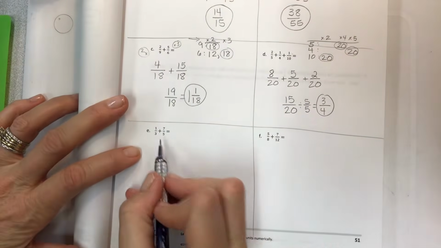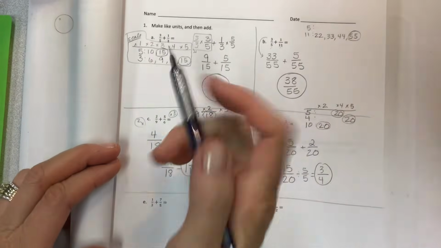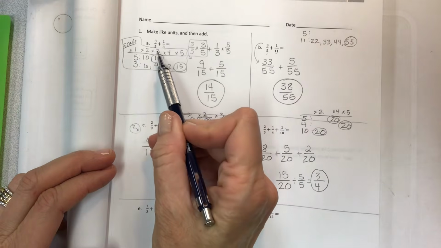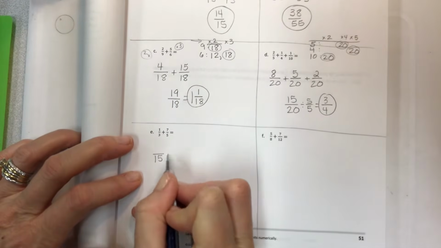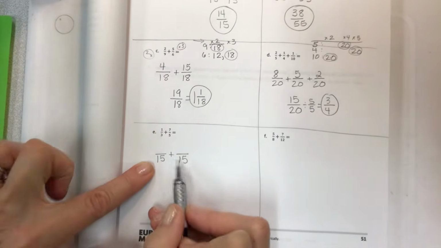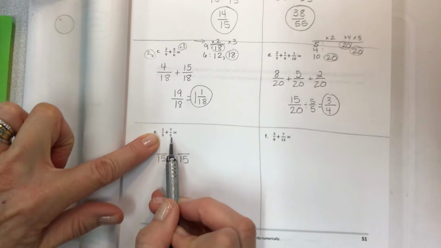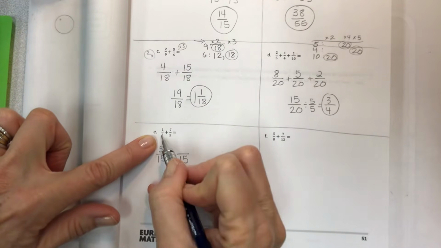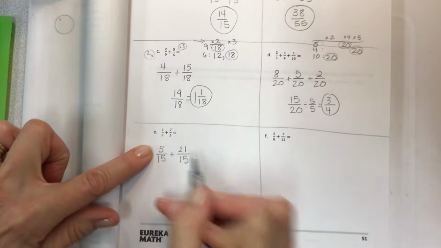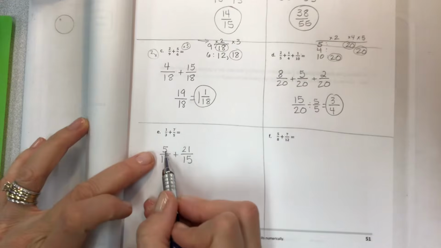Next one. All right, so for 3 and 5, we did that up here on top. And so also noticing when you've already done the work, don't redo it. My goodness, why would you want to spend all that time? 15 is your common denominator, and that's using the other number as your scale factor. So this one's really easy. 5 times 1 and 3 times 7. It doesn't matter that it's bigger than the denominator. We're going to straighten it out with our answer.